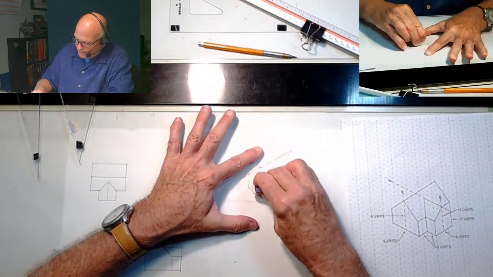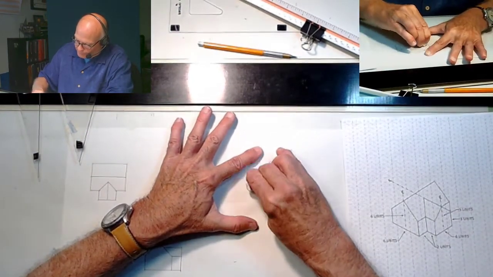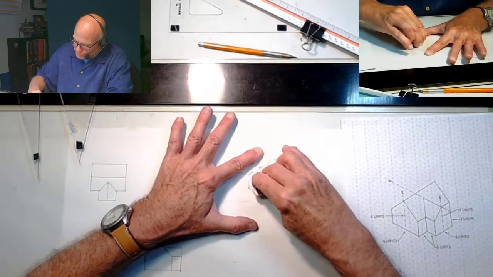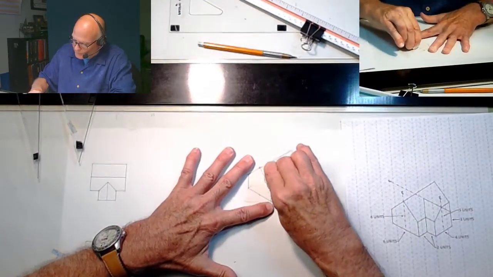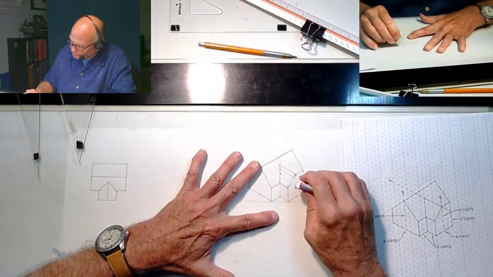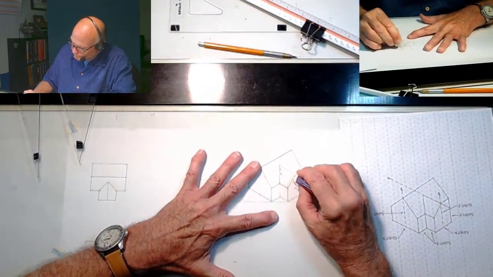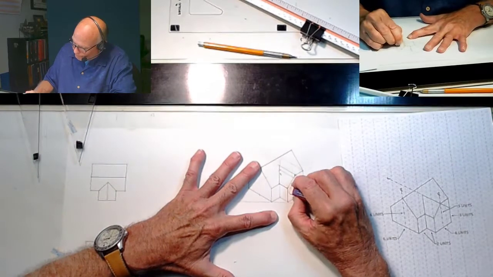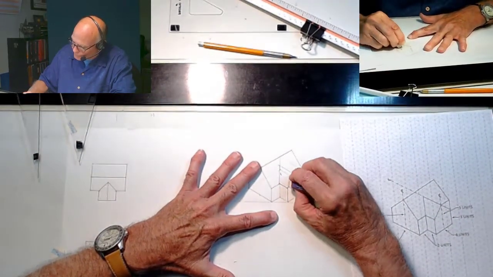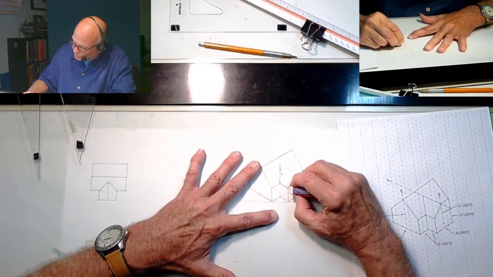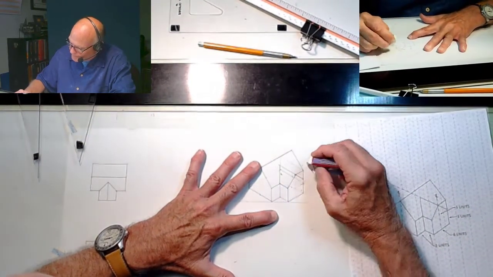So I can start to erase them, and you can start to see it become more comparable with this drawing here. If I was using my electric eraser, this would go a little bit faster. But for this exercise, what we've got going is just fine.